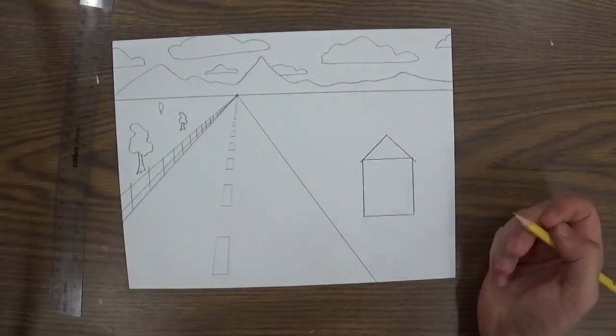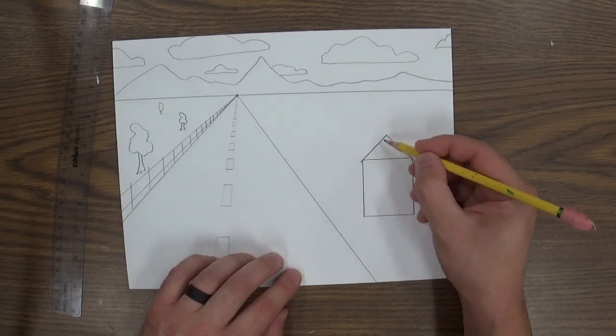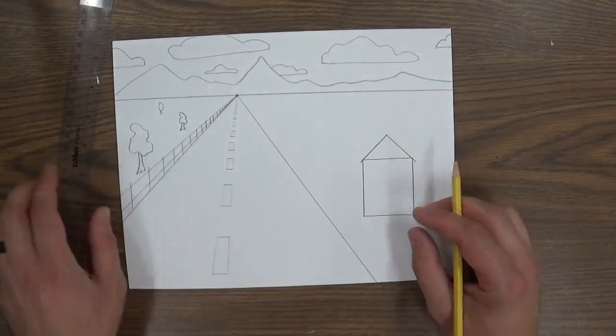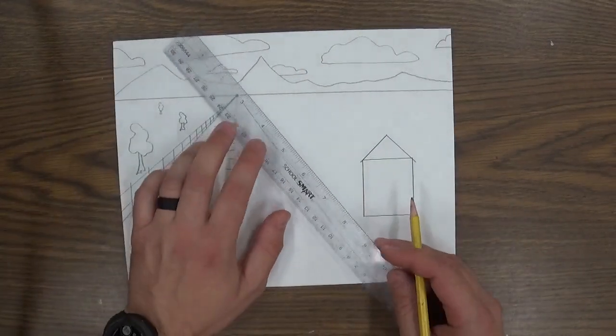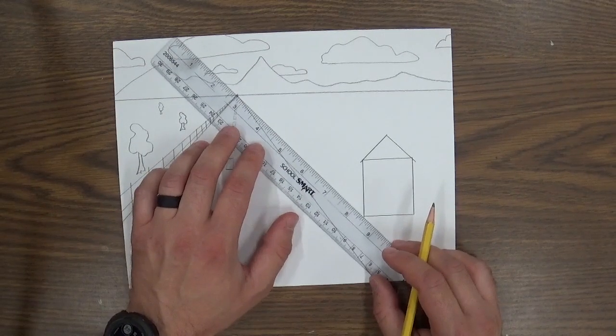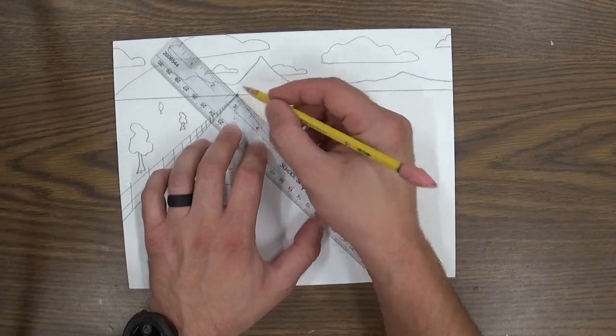Step two is we're going to take this corner, and this corner, and we're going to draw lines that go to the vanishing point. I'm going to use my ruler really lightly and carefully with my pencil to make a construction line. And a construction line is just a very light line that you can erase easily later. So there we go.